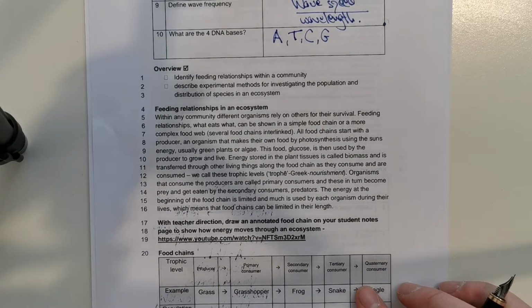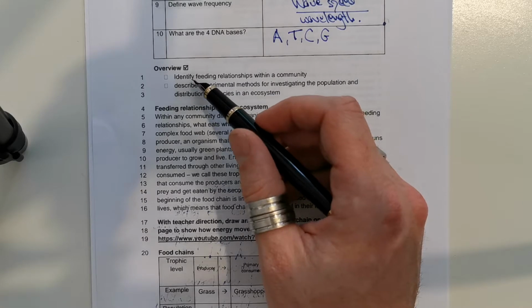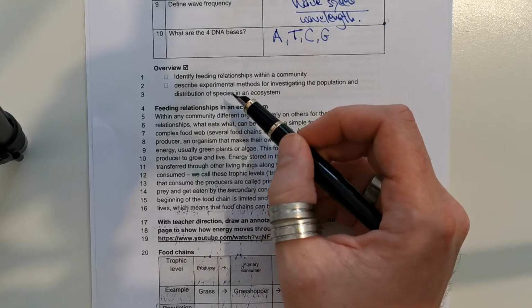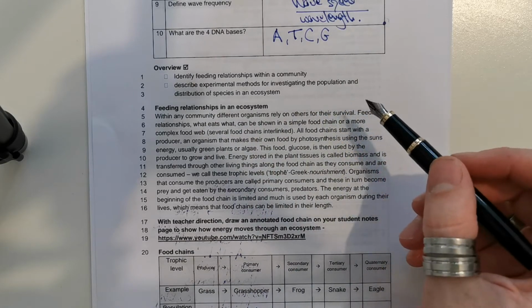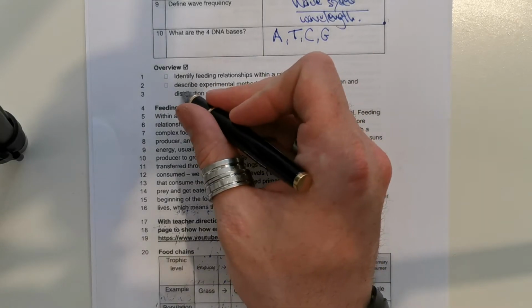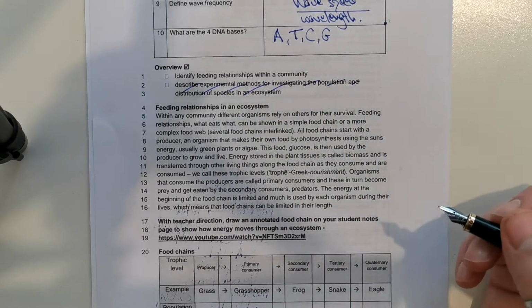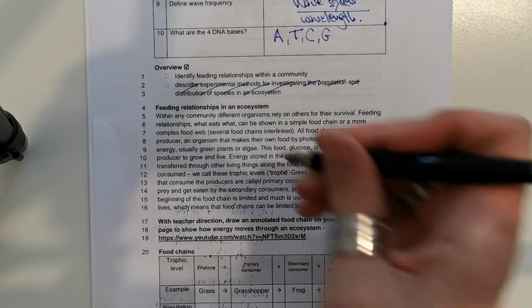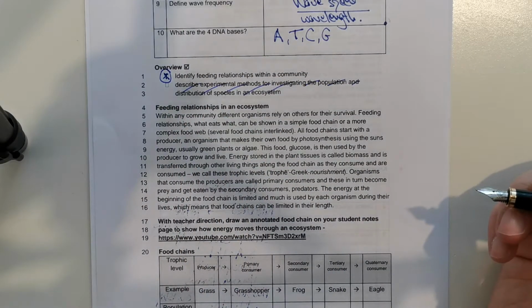Right, I'm going to go over today's objectives. Identify feeding relationships within a community and describe experimental methods for investigating the population and distribution of species in an ecosystem. We're not going to focus so much on this one today because we're going to do that and look at that in lesson 5. So we're going to focus primarily on this one. Identifying feeding relationships within a community.